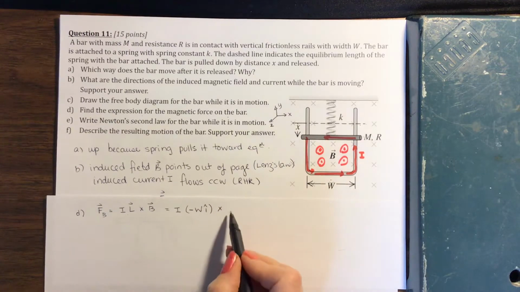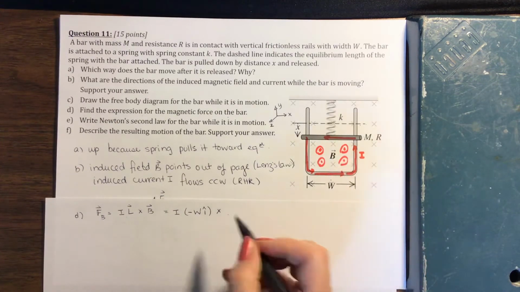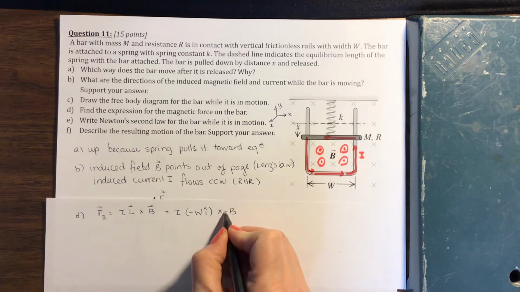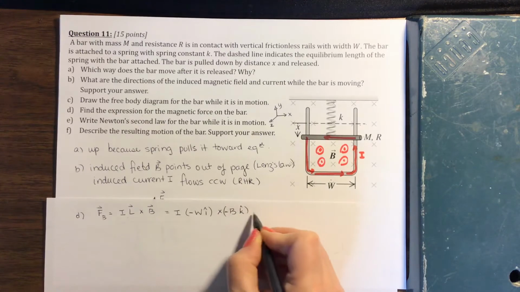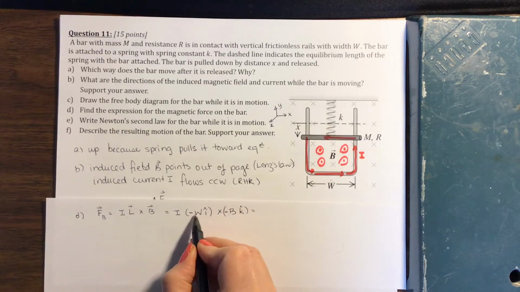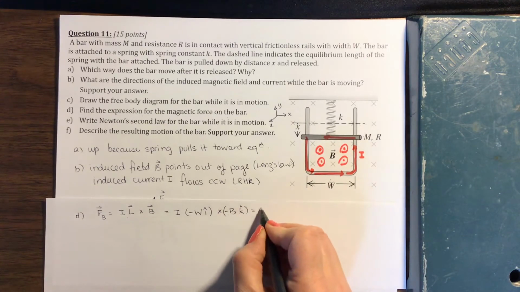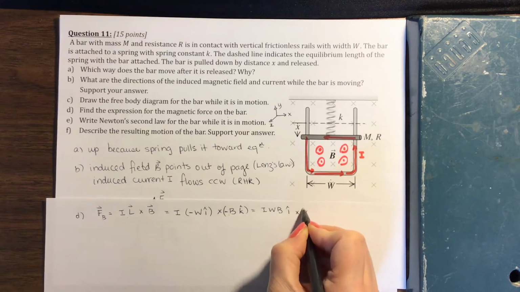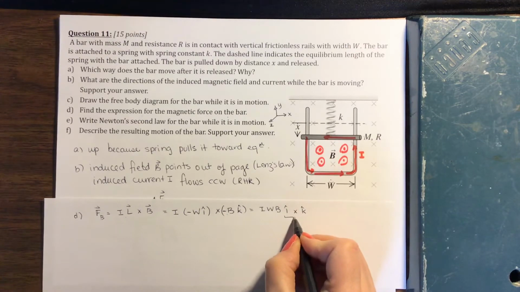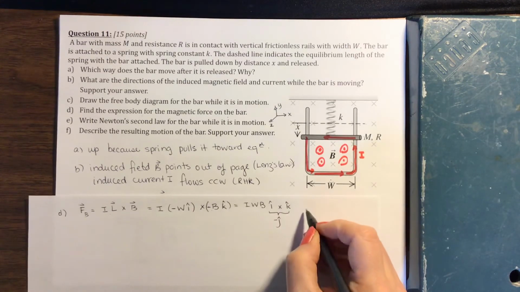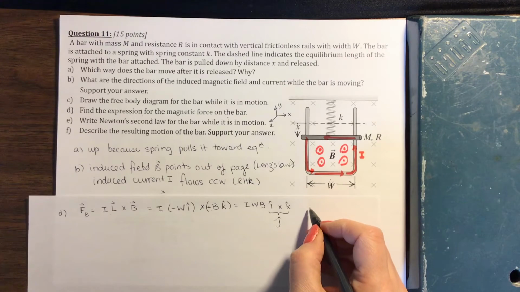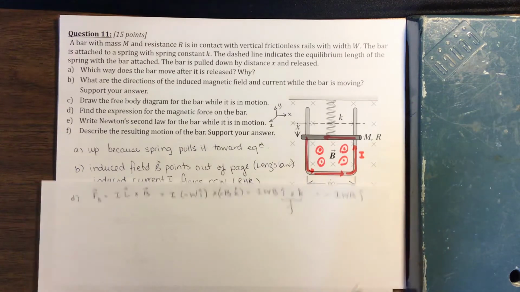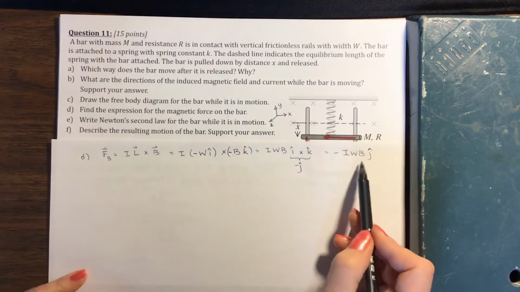That's going to be crossed with my magnetic field. It has a magnitude of B. It points into the page. That's the negative k direction. So this is going to be I times minus W i-hat crossed with minus B k-hat, which gives us I times W times B, i cross k. i cross k is equal to minus j. That's something we already knew, that the magnetic force was in the minus j direction. Minus I W B j-hat. Okay, so we found an expression for the magnetic force here.